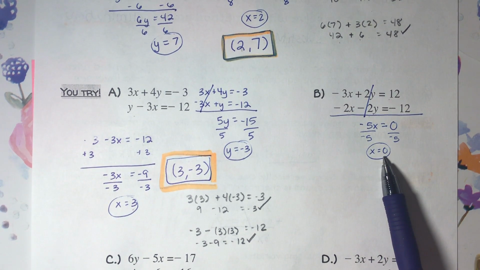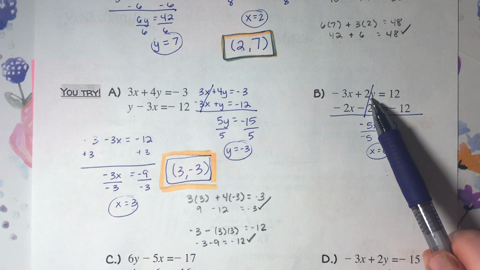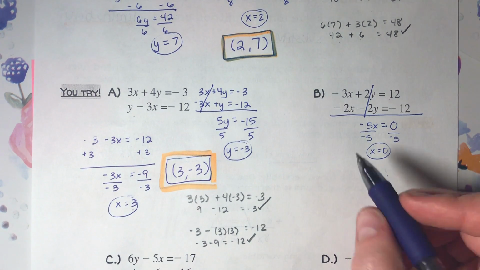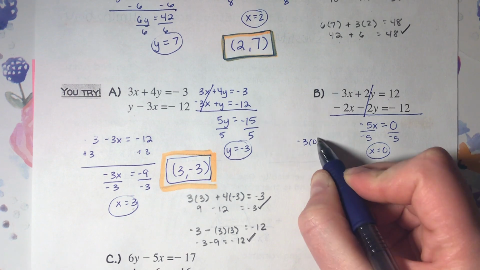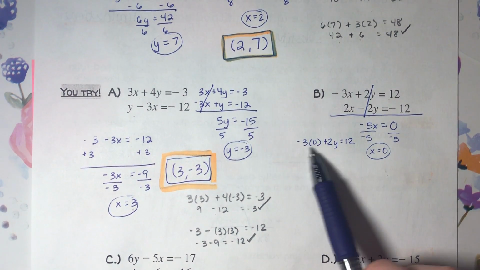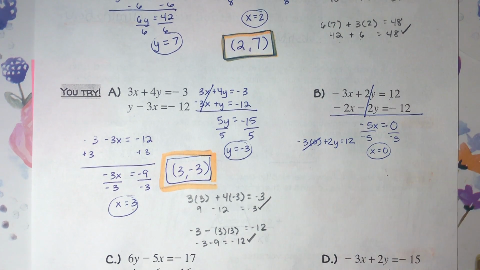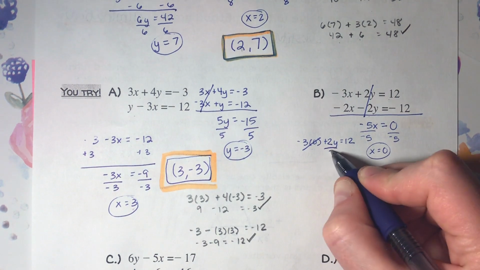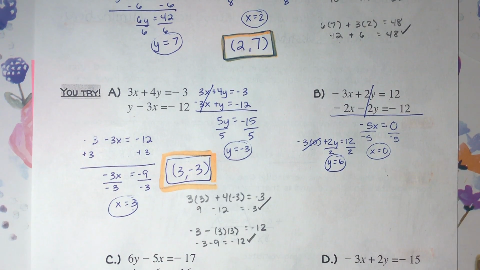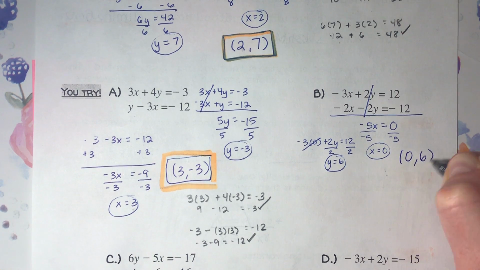Now I'm going to take this x equals 0 and substitute it into the top because it has fewer negatives. That's why I'm doing it. But you can substitute it into either one. So I have negative 3 times 0 plus 2y is equal to 12. Well, negative 3 times 0, that just goes away. And now I have 2y is equal to 12. Divide by 2 on both sides, and y is equal to 6. So my answer should be 0, 6.